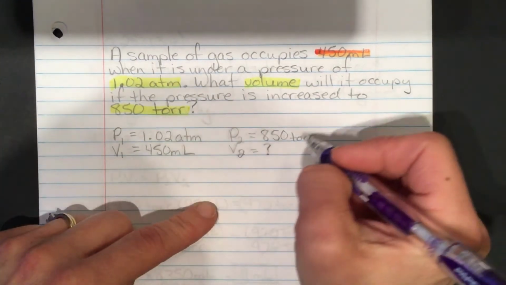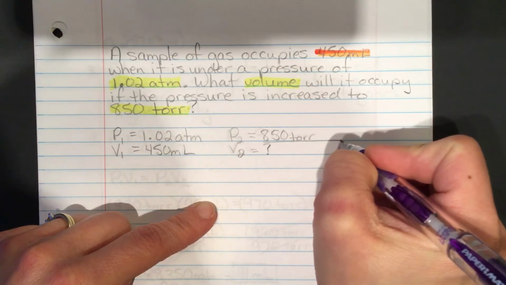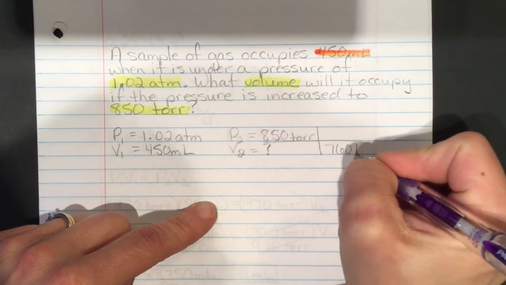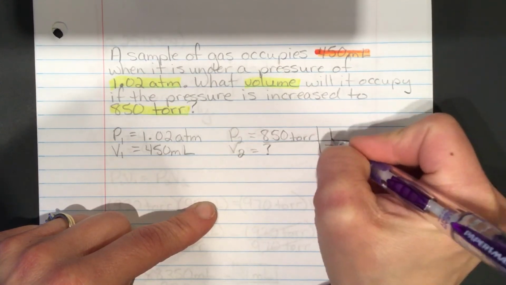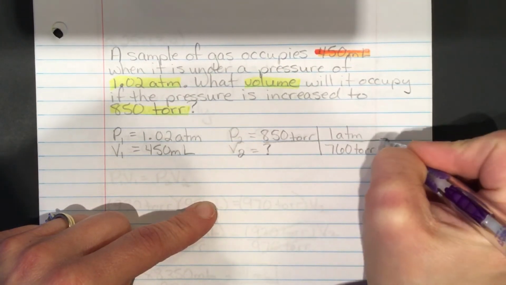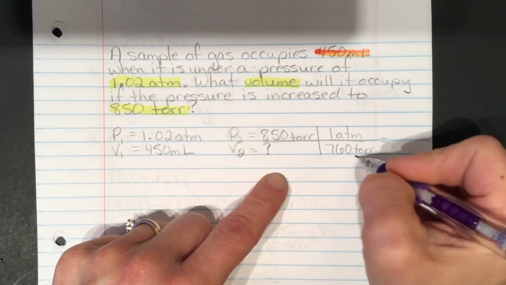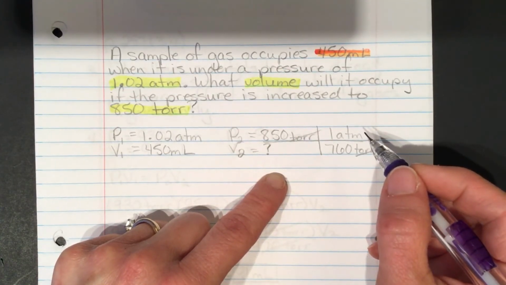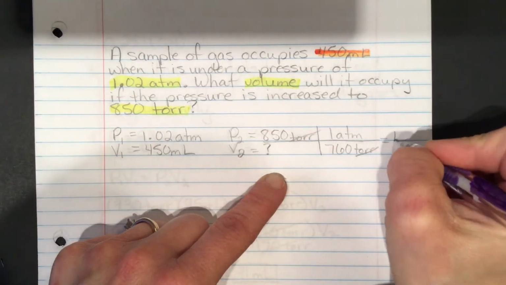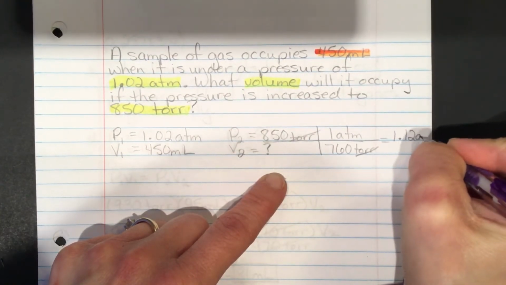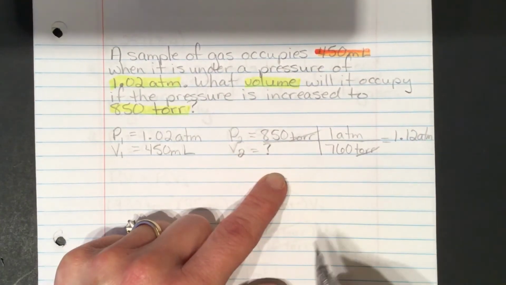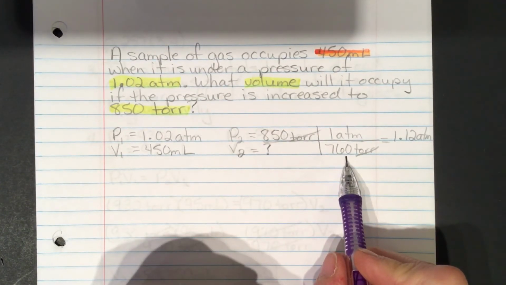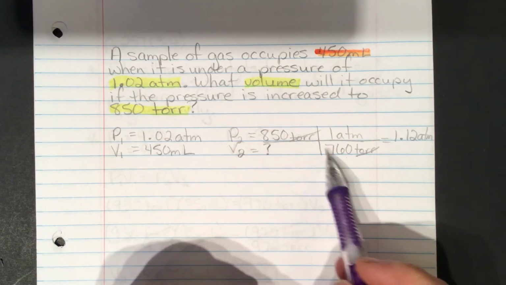And so I know that 760 torr is 1 atmosphere, to convert this to atmospheres. And so when I divide 850 by 760, I get 1.12 atmospheres. Now remember, torr is a pure number, so I'm good there.